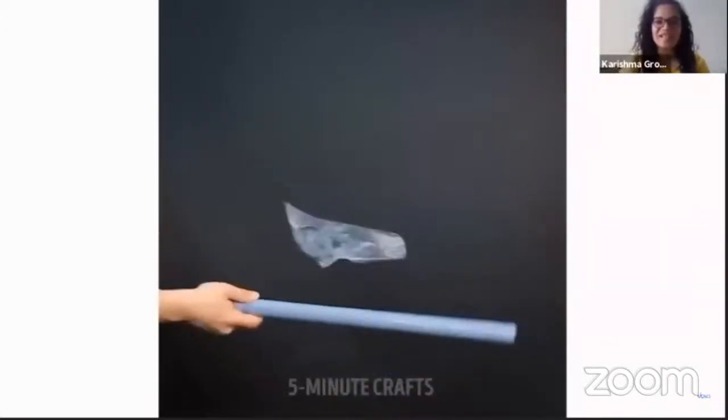Can you see it's floating in the air? Yes. Why is it not sticking? Why is it not coming down? Is there any string attached to it that it's pulling up? No, there's no string attached. I did not attach any string. So how is this happening?